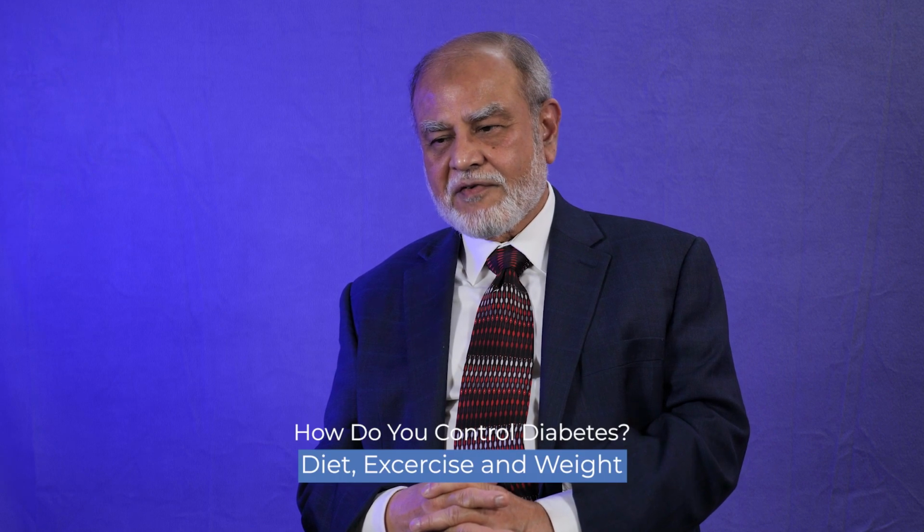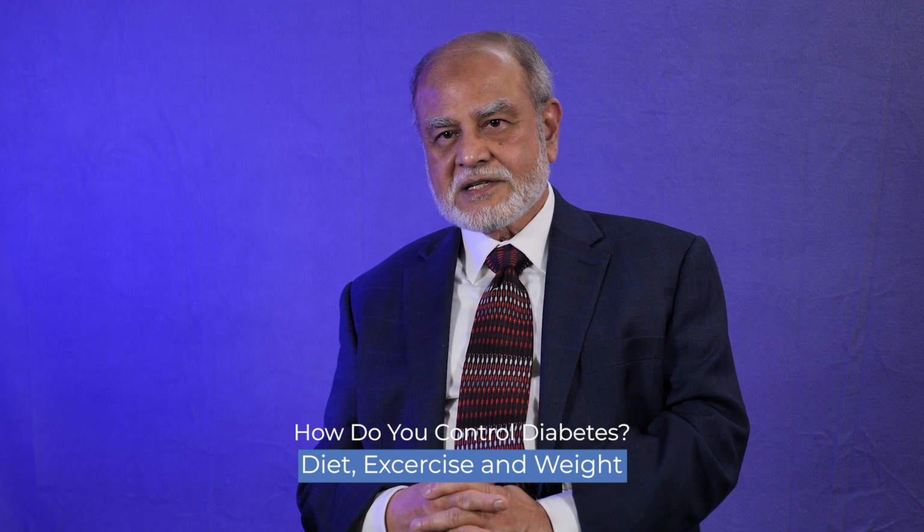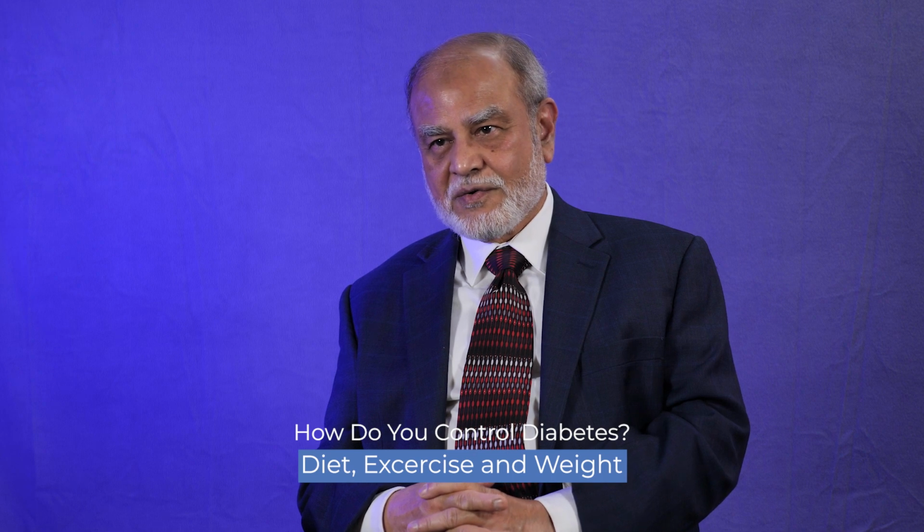So we can control diabetes in different ways, depending upon what level we are talking about. If you are just diagnosed with diabetes and don't have any other problems, then watch your diet, watch the exercise that you do, and watch the way your weight is going. Losing weight, doing regular exercise, and controlling diet is the number one option for diabetes, no matter which level you are at.